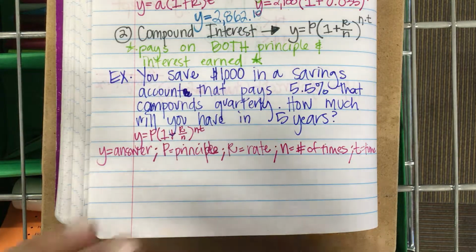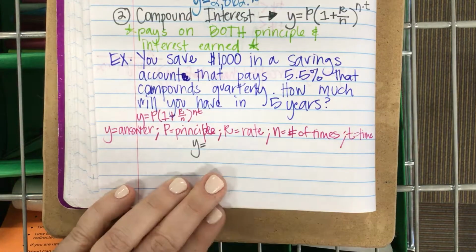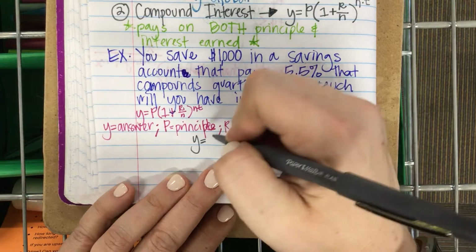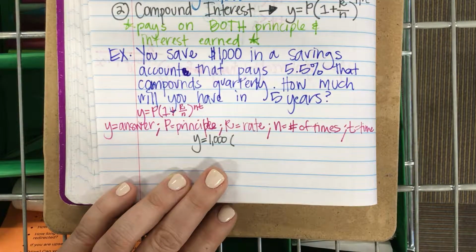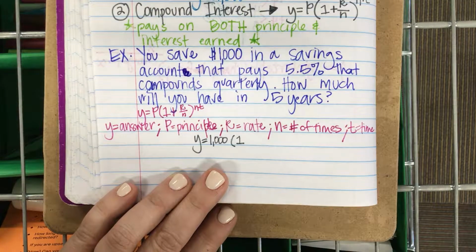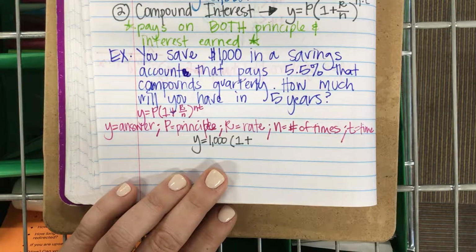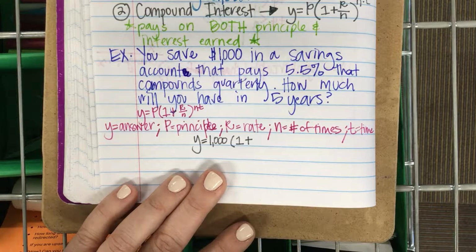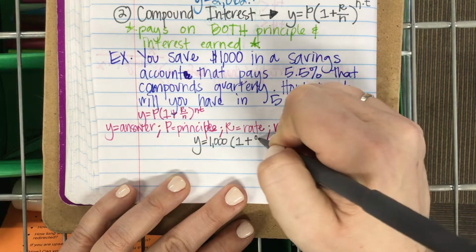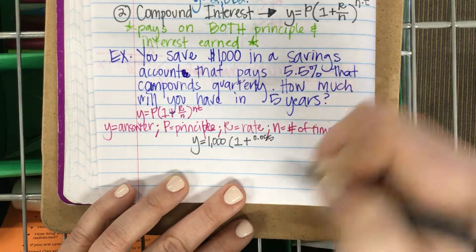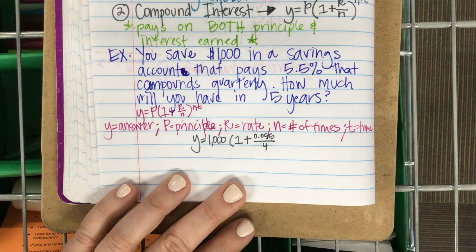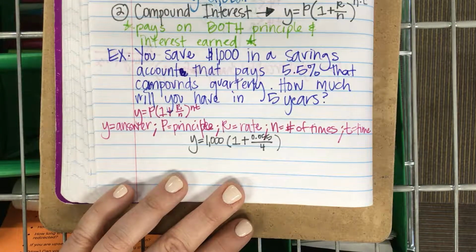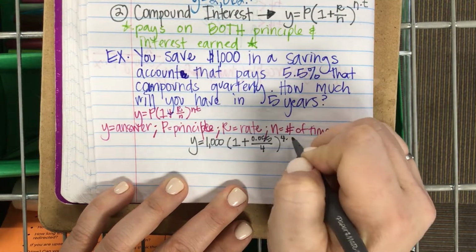All right, substitute. Who can tell me my formula? Y equals what? What's my principal? $1,000. Times the number 1. Always the number 1 because we're multiplying by the amount that we start with. We're going to add, and what's my rate? It's 5.5%, which I need as a decimal, so 0.055, divided by 4, because that's the number of times, it's quarterly. To the exponent, my power is 4 times 5 years.